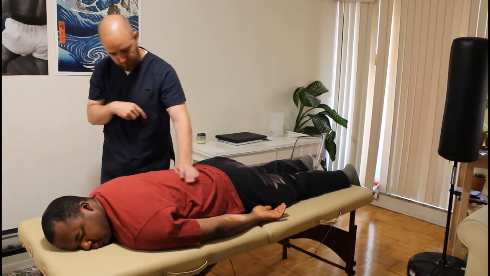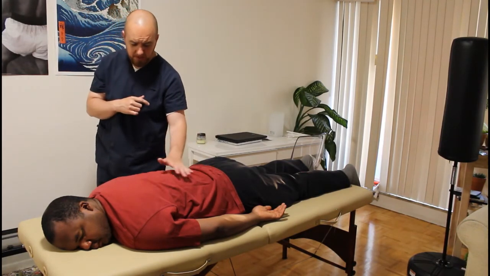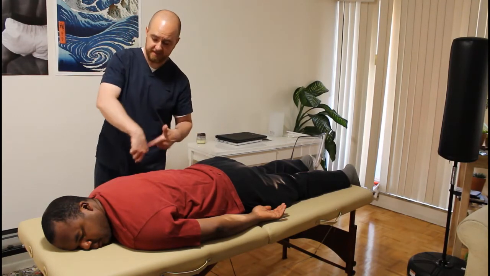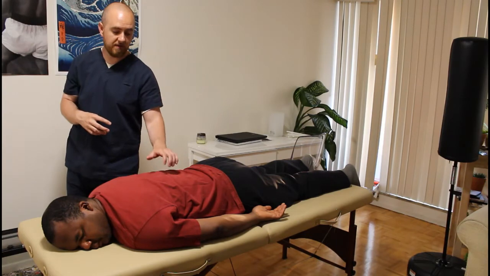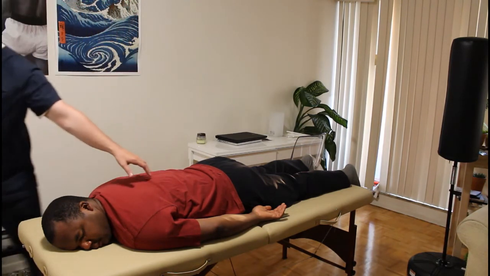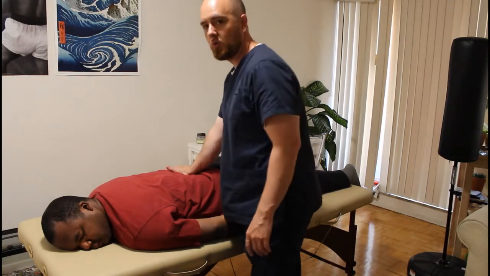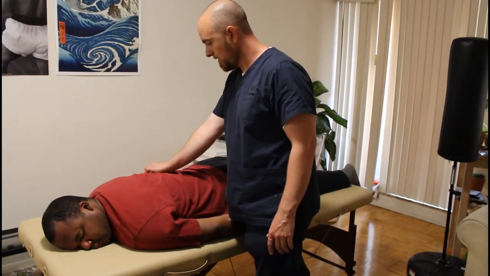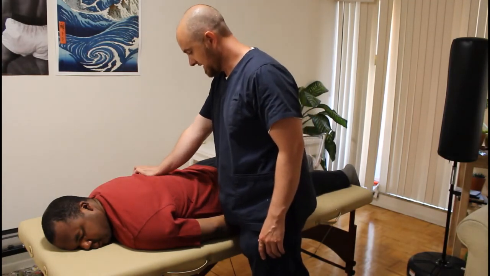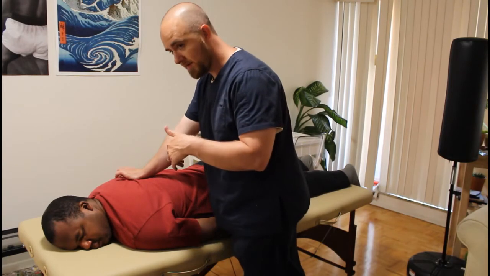So I can short lever motion test away from attachment sites, the erector mass, and then I can come around to the other side. Now again, my expectation is generally that this side should be softer than this side. So I would come around, and again, short lever motion test. And so far, this side feels, in a comparative sense, softer than the other side.